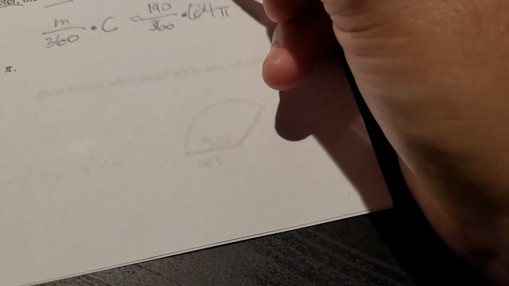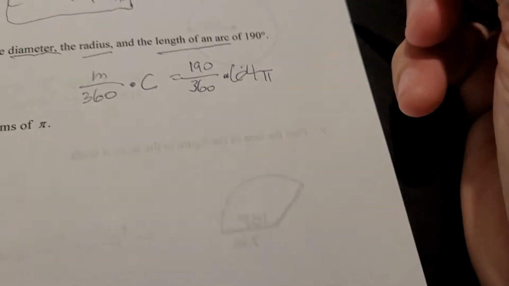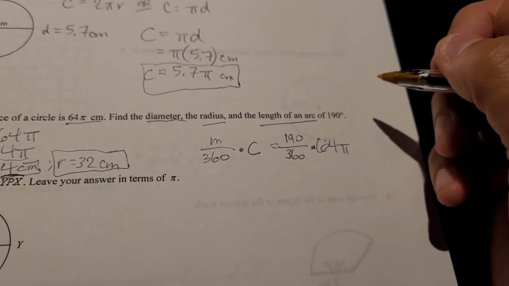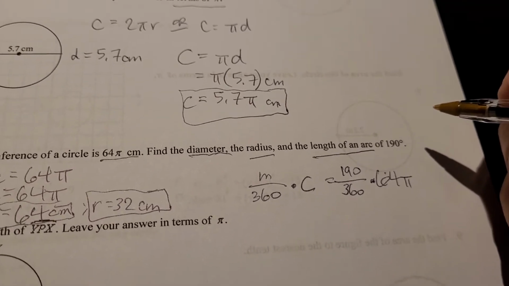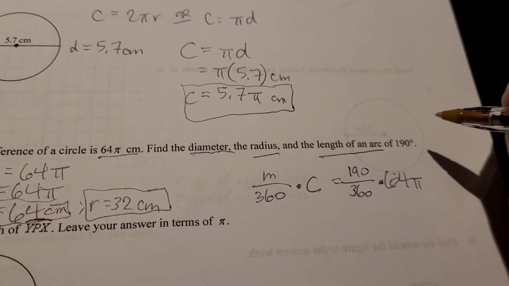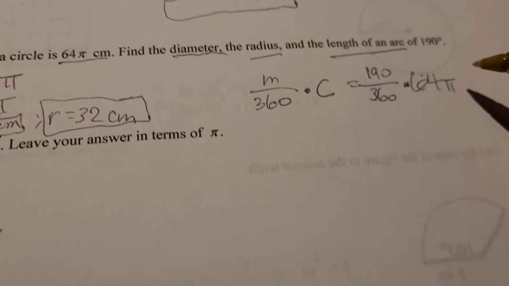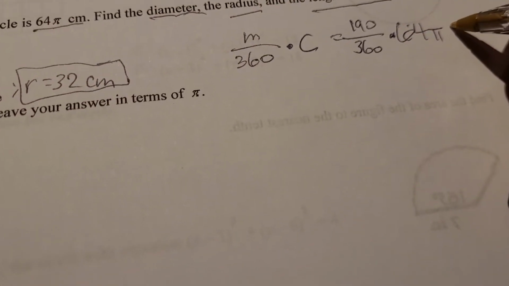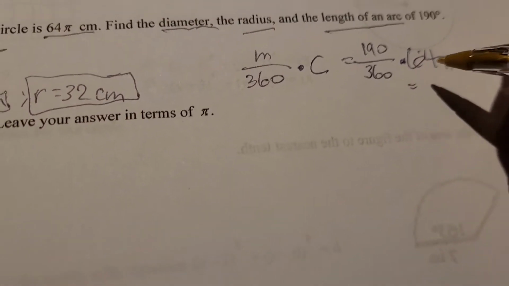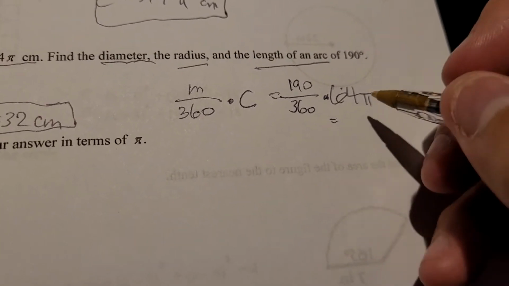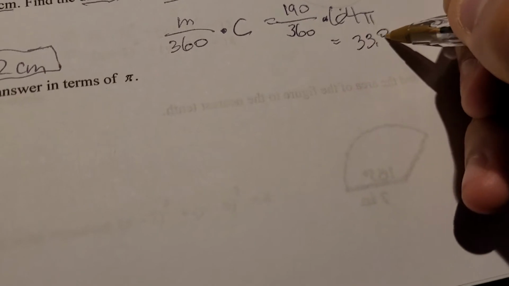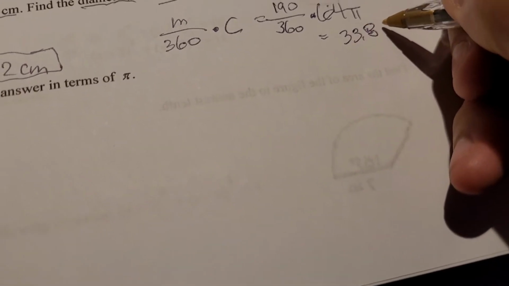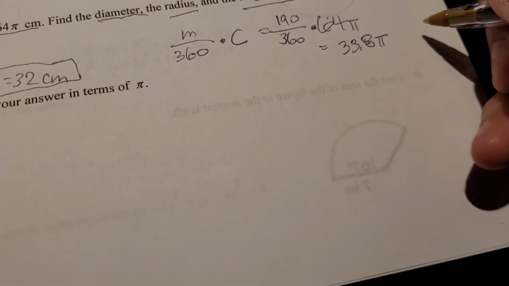We are not asked to give our answer to the nearest tenths or hundredths or anything like that, so we're just going to multiply this together. If I do that, I'm going to wind up with, and basically I'm just going off of what matches the answers that they give us in the back, 33.8. Definitely do this with a calculator. 33.8 pi. And this is going to be in centimeters.